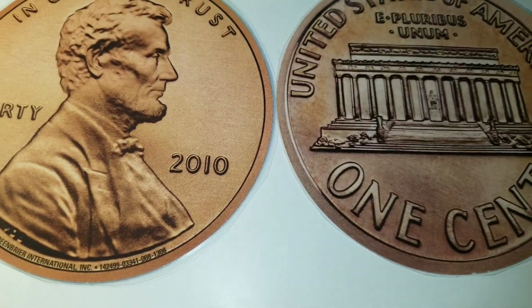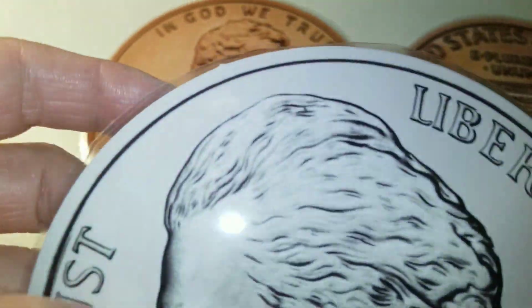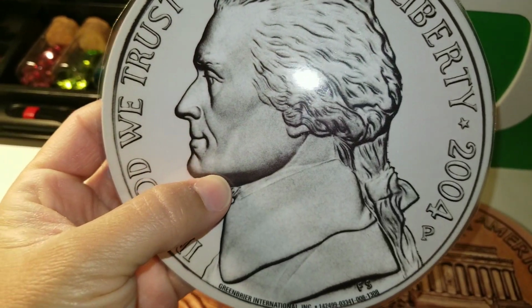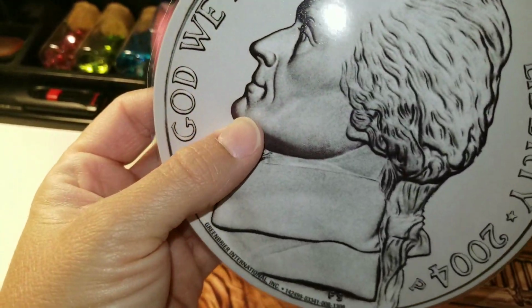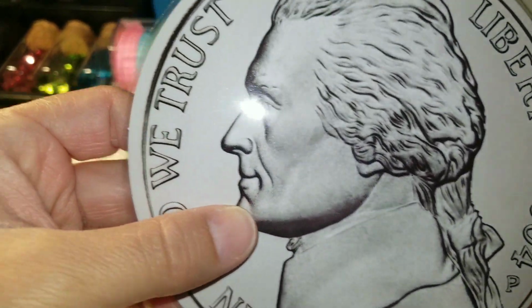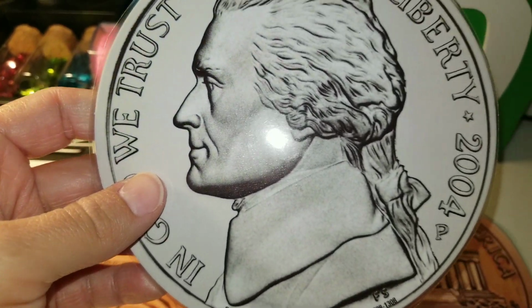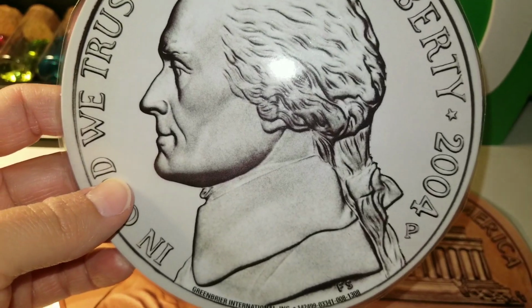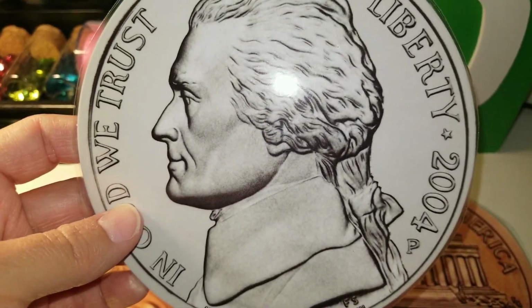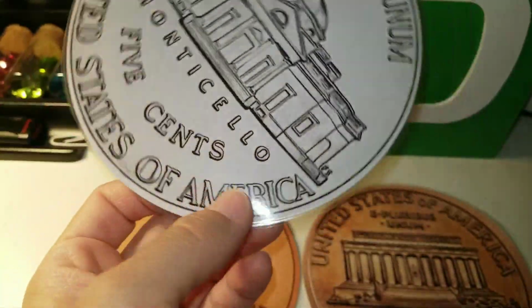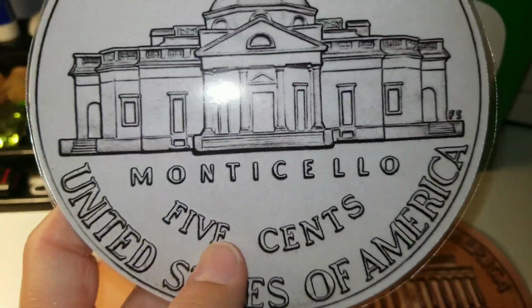Alright, the next coin in value, boys and girls, will be the nickel. So this is the head of the nickel. Here you can see President Thomas Jefferson. President Thomas Jefferson was the third president of the United States, and he was also one of the founding fathers of our country. And on the other side of the nickel, you can see the value of the coin.